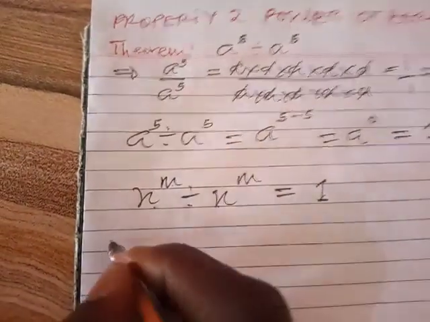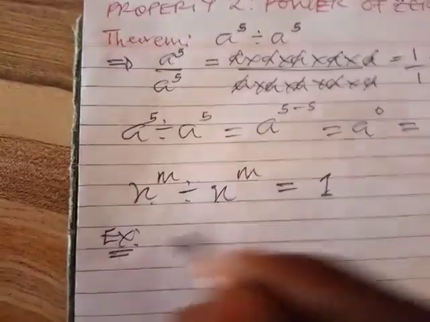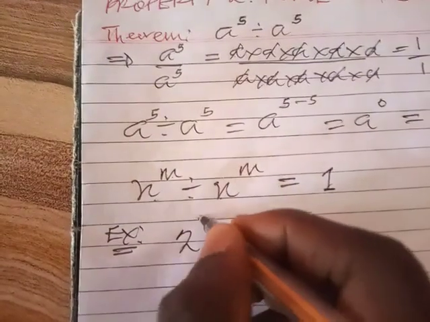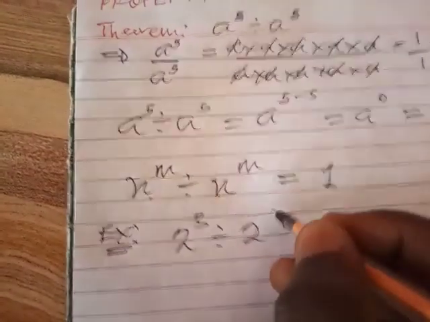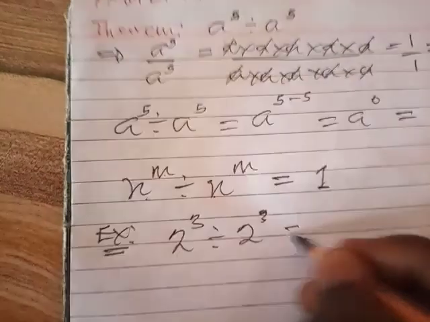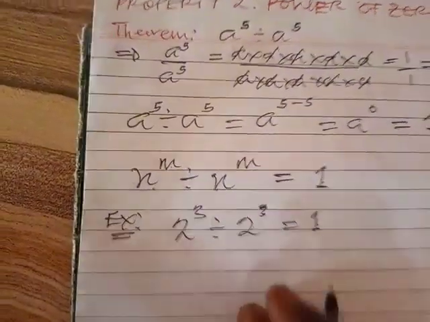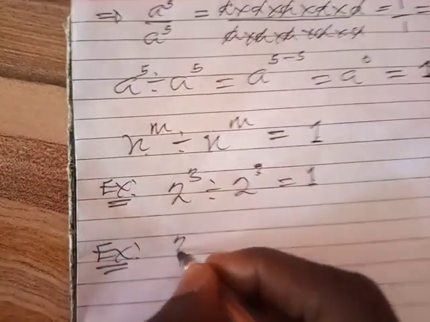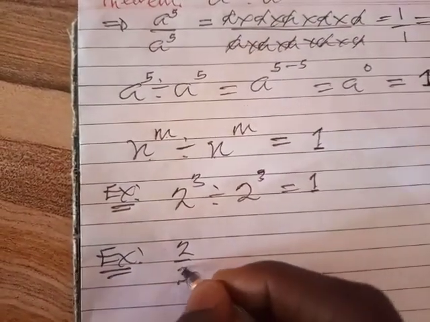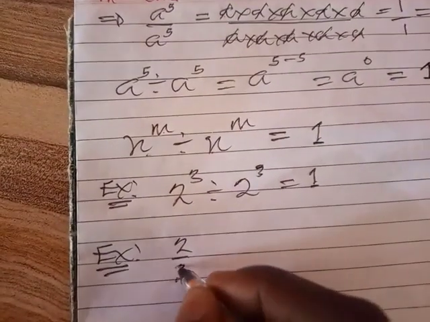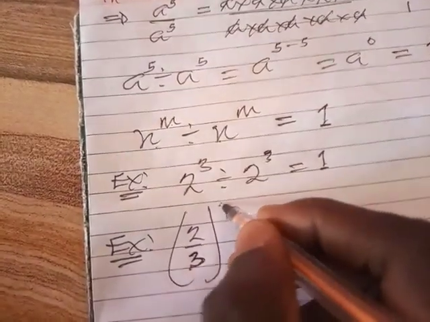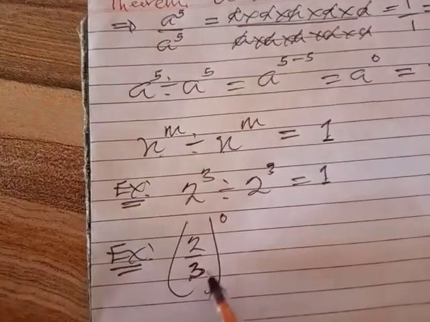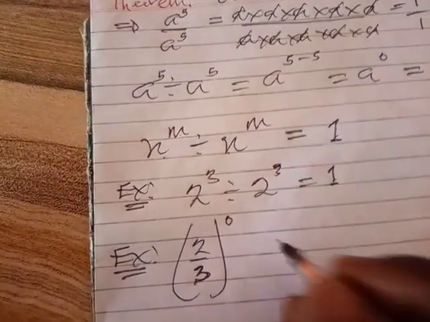So let's look at this example. If we have 2^3 divided by another 2^3, because of what happened, we'll get 1 at the end of the day. Now let's look at this case. Let's say I have 2 over 3 with an index of 0. Let's see whether we get 1 now.